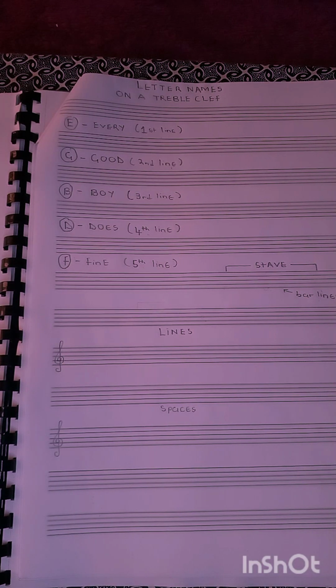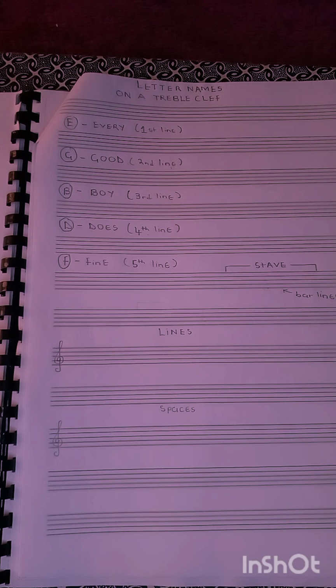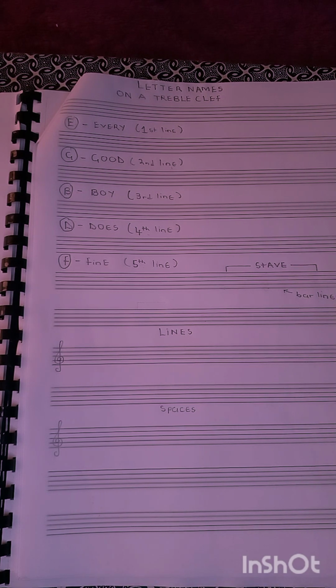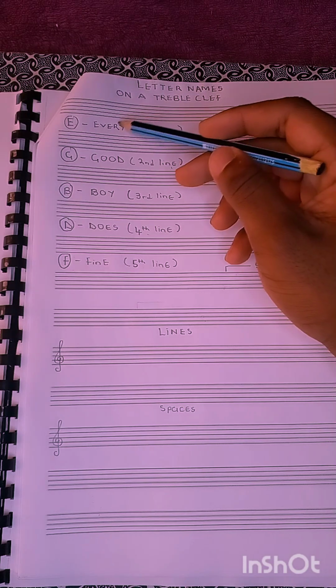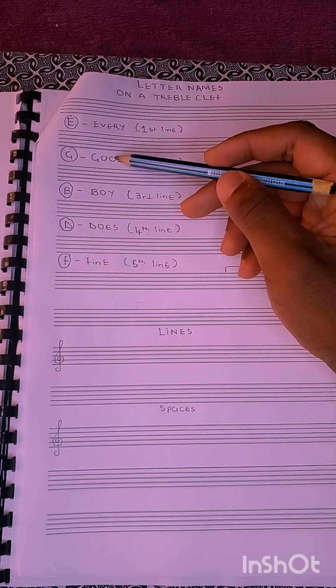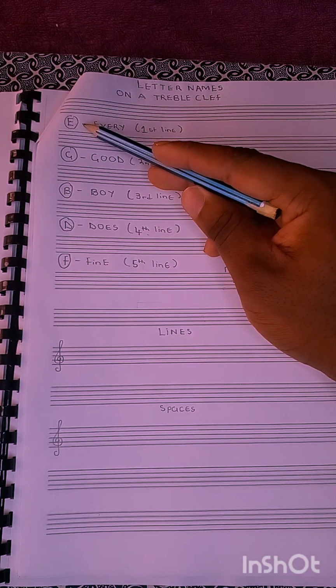So let us move on to how to identify notes on the lines of the stave in a treble clef. Remember, I told you that this phrase applies to the treble clef only. So let us start off with E.